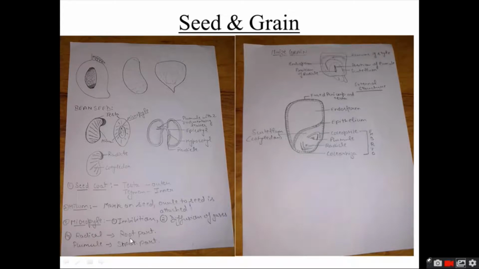Radicle and plumule form the root part and shoot part, and here we can see the plumule has two rudimentary leaves, and the plumule, as we know, forms the shoot part. Epicotyl is the part which is present between the cotyledon and plumule. Hypocotyl is present below the cotyledon, and the radicle is at the lowest part.